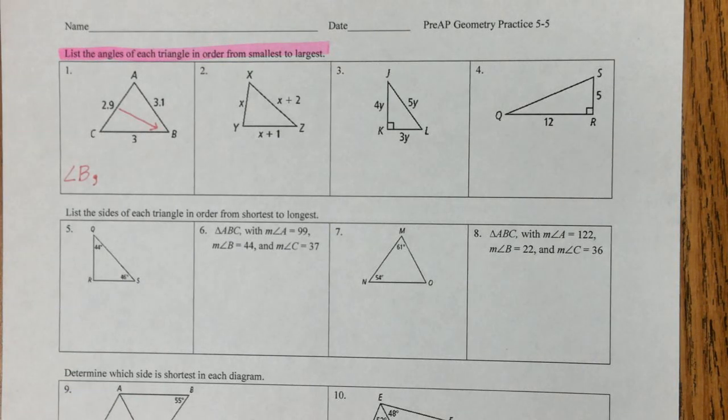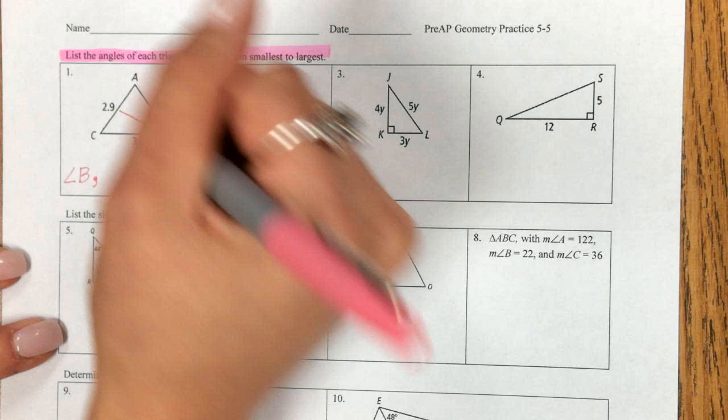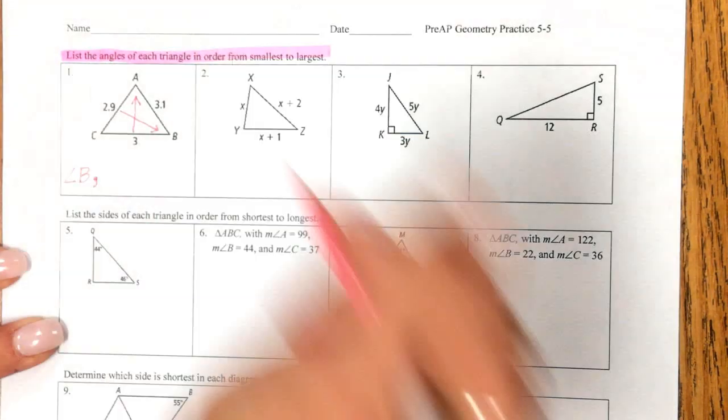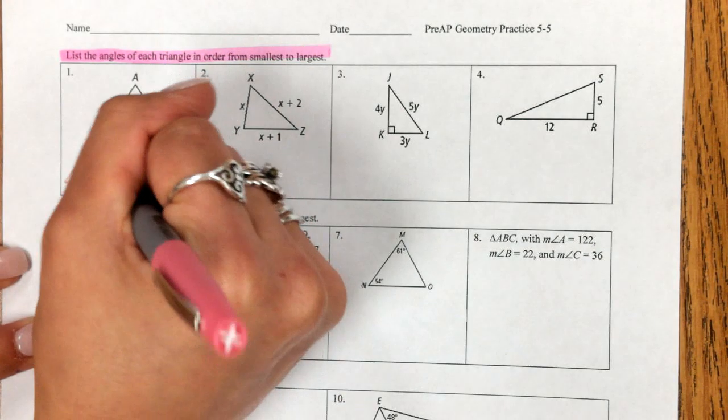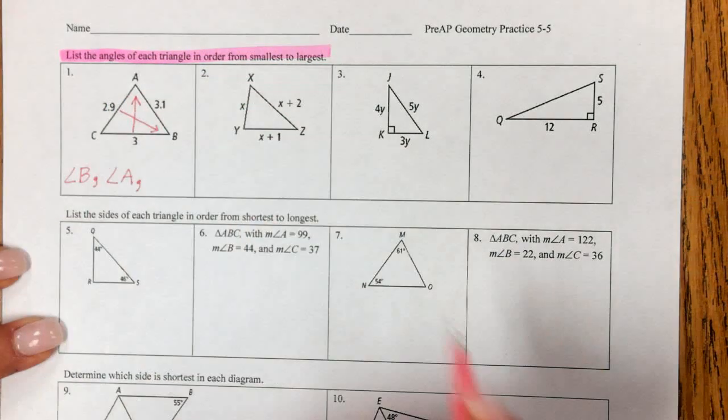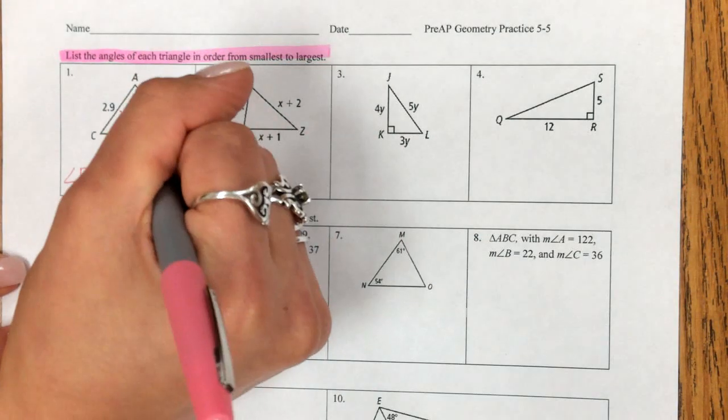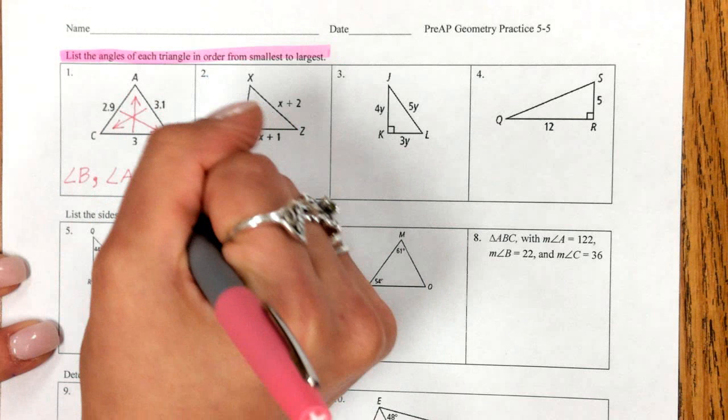You have to be able to order numbers and decimals here. Across from the next side, what would be my next side? 3.1. That would be your next largest, which would be angle A. And your largest side would be 3.1, which would be angle C.